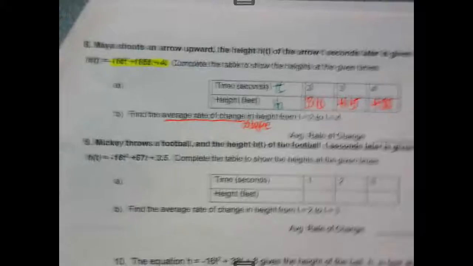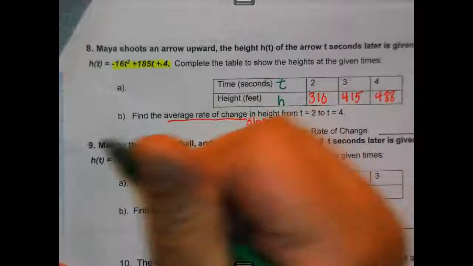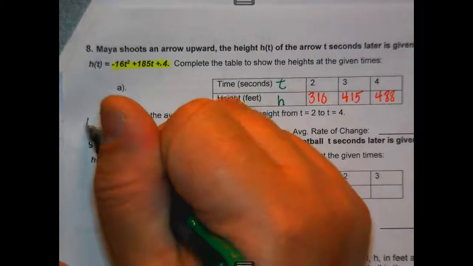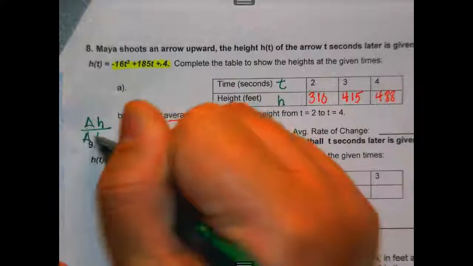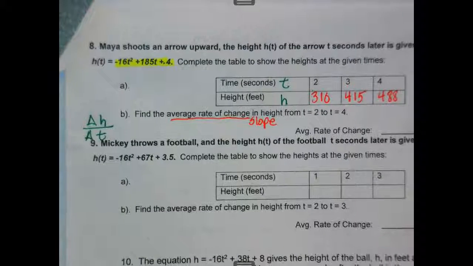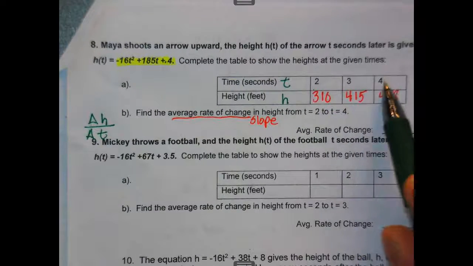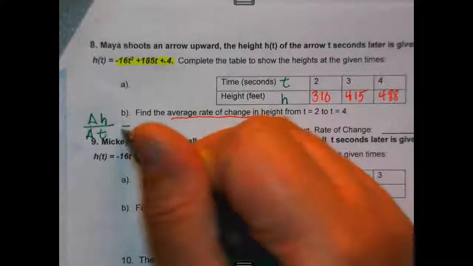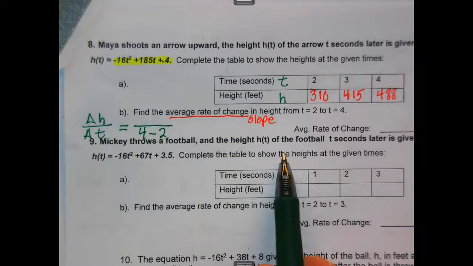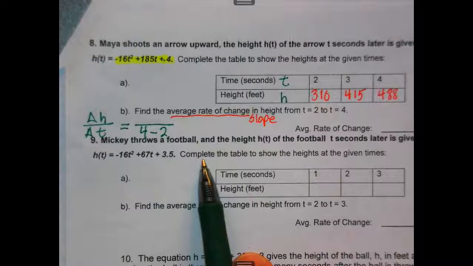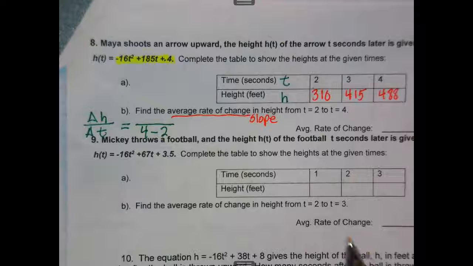So that's going to be my change in x or t. I'm sorry, the height first, y. Change of h or y over the change of t, delta h over delta t. Let's say they want to go from 4 to 2. 4 minus 2. Now, in the other problem, I was doing the odds in my other class, and I screwed this up because I used 1 to 3, and it's actually 2 to 3. So be careful what the problem's asking for.